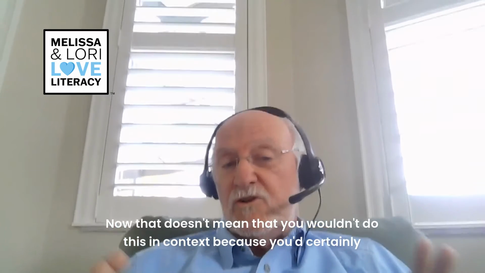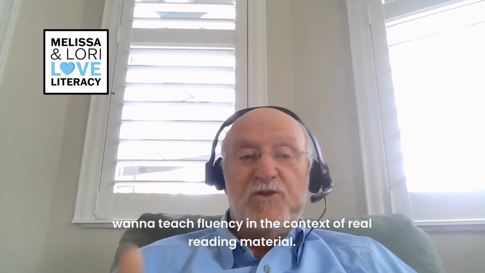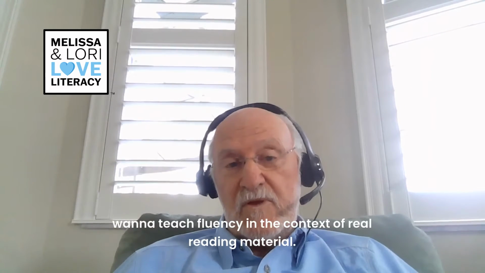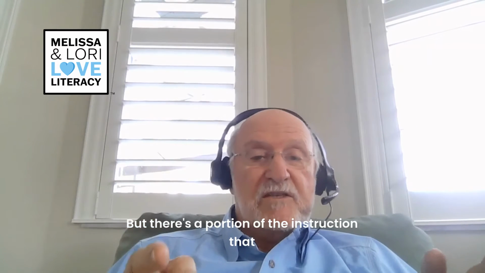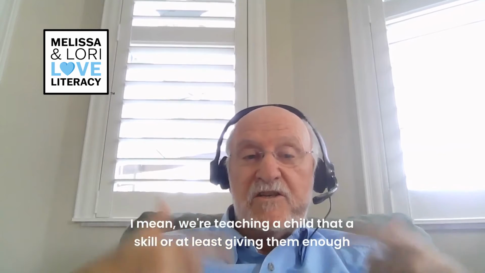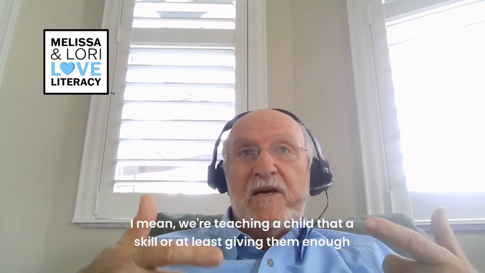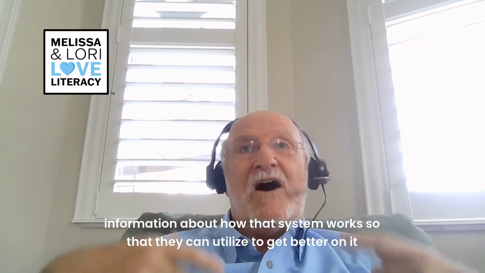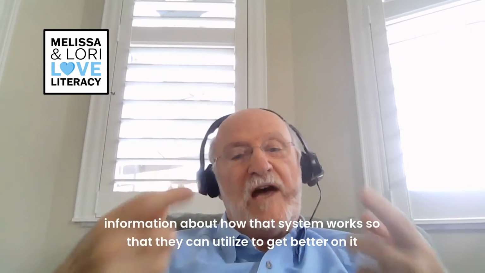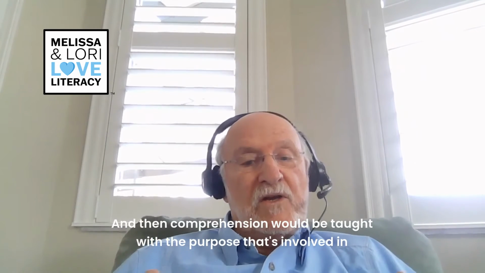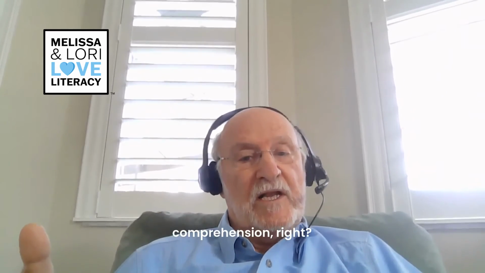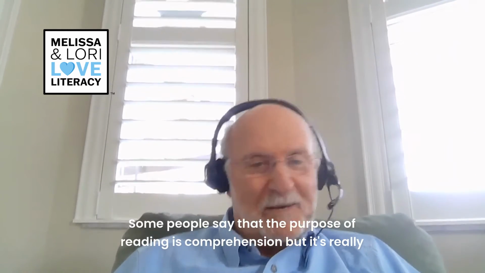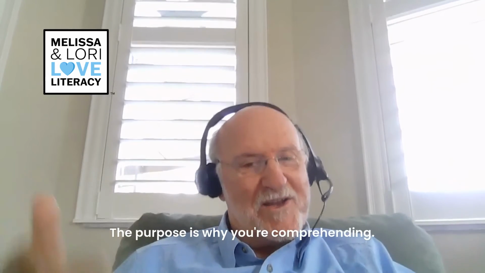Now, that doesn't mean that you wouldn't do this in context, because you'd certainly want to teach fluency in the context of real reading material. But there's a portion of the instruction that is skill related. I mean, we're teaching the child a skill, or at least giving them enough information about how that system works so that they can utilize it to get better on it themselves. And then comprehension would be taught with the purpose that's involved in comprehension, right? Some people say that the purpose of reading is comprehension, but it's really not. The purpose is why you're comprehending.